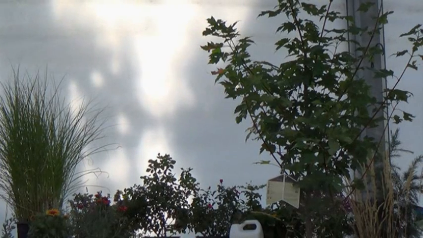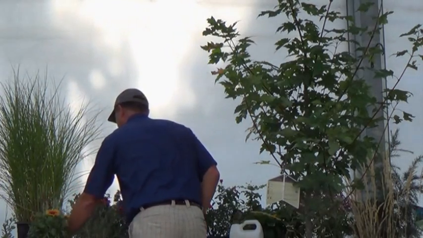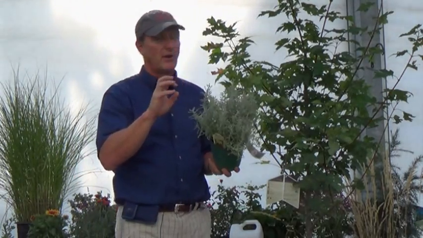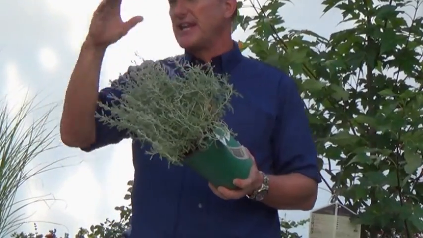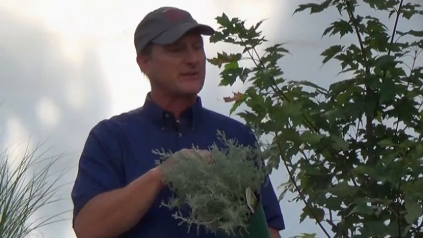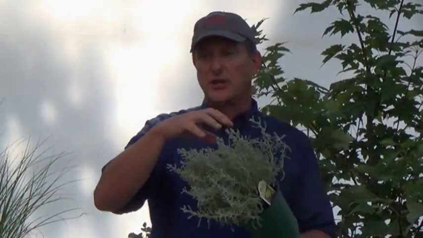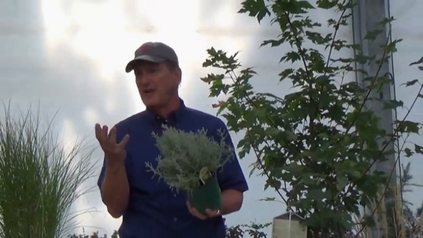The other one is going to be foliage that is covered in either a white or a wax or hairs. It takes the leaf and then protects itself by having, this is Santolina. You can see it's just got this silver foliage to it. Many of the plants will have a secretion to it. They'll actually ooze out this protective coating over the foliage so it can't evaporate.